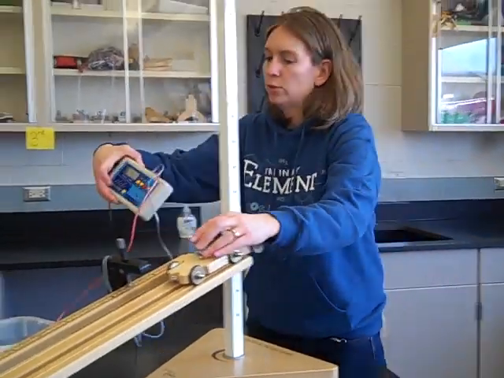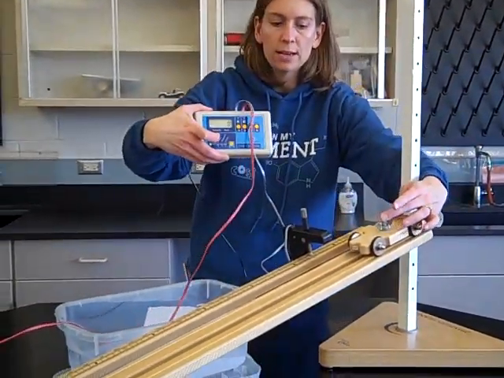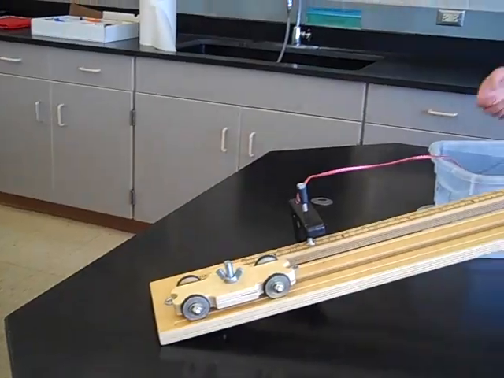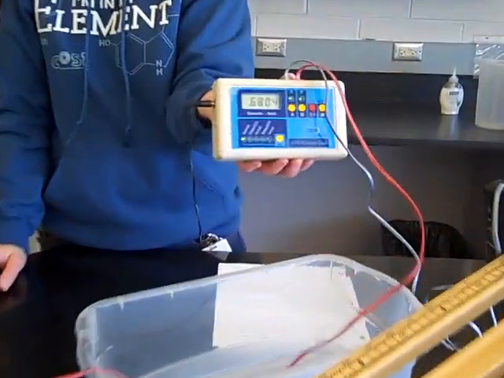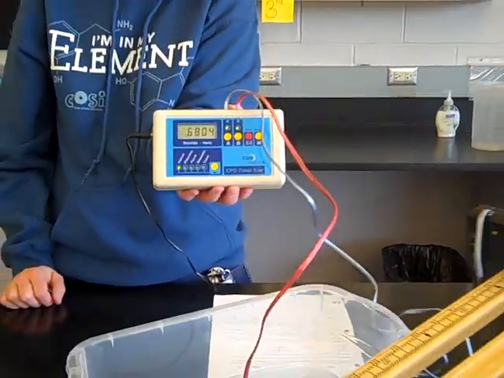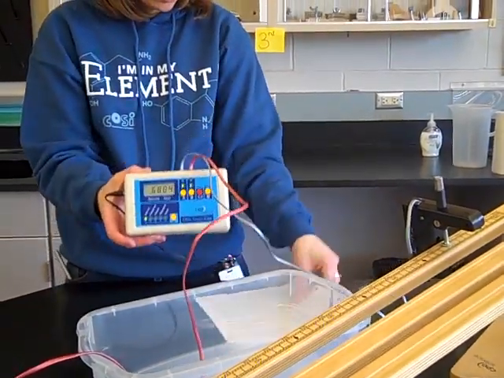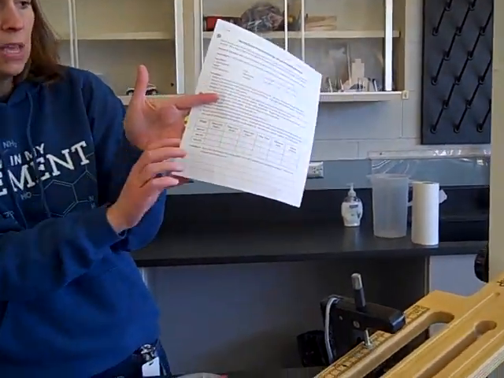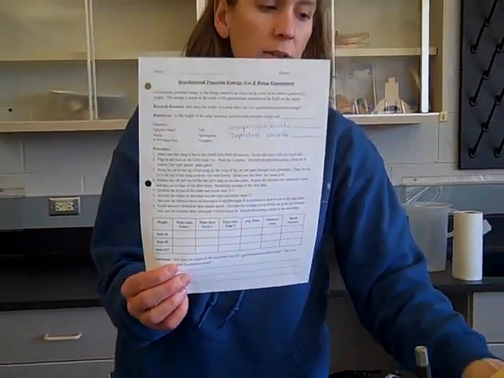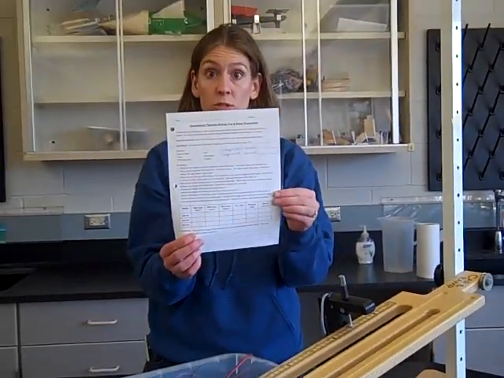Always hit reset before you start. It should say 0 when you let go. It should time the car between the two photo gates. You're going to record that number. That is your time. You will record it in the chart. If your ramp is not at the 4th hole, please check and do that before you start.